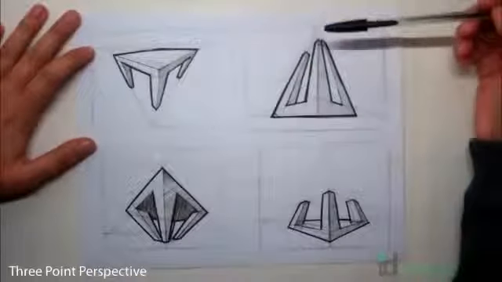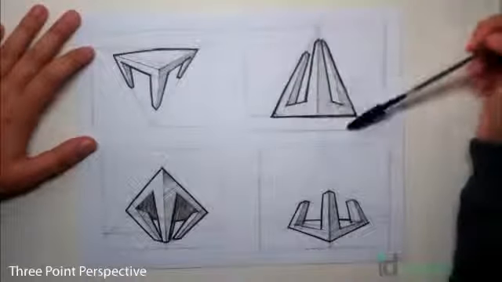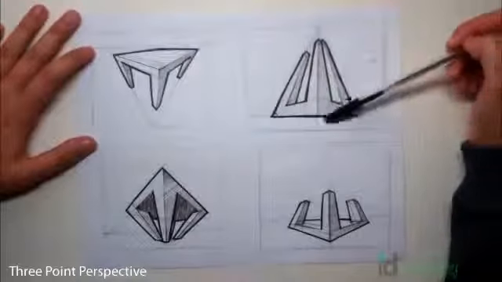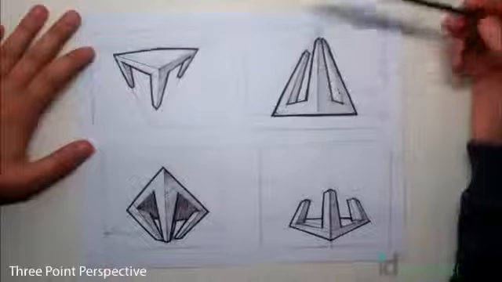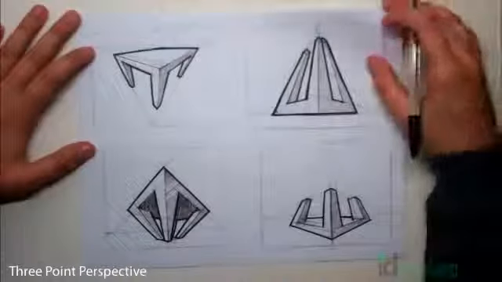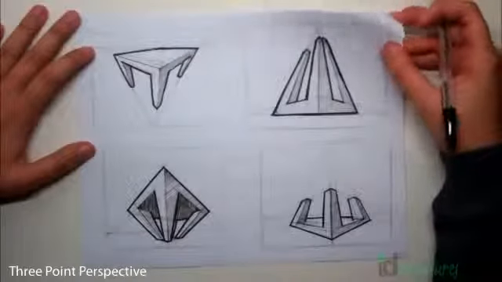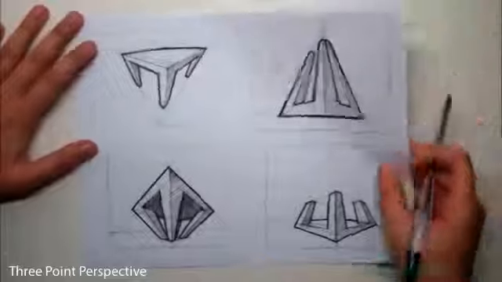Like I was saying in 2-point perspective, it depends on what you're drawing, what effect you want to give people of what this looks like, okay? So what we're going to do is start by drawing a basic cube, okay?